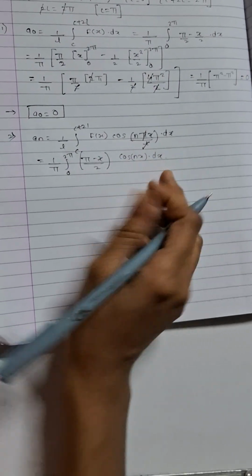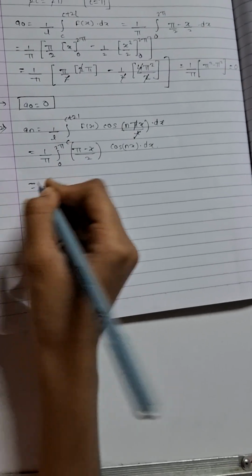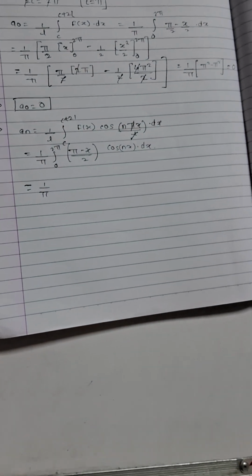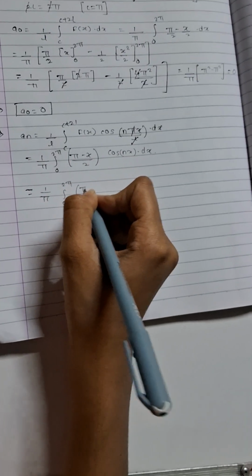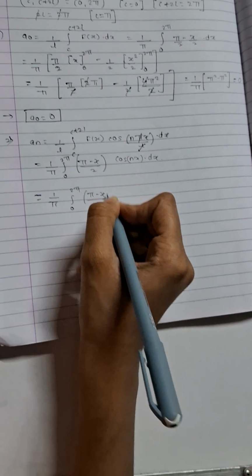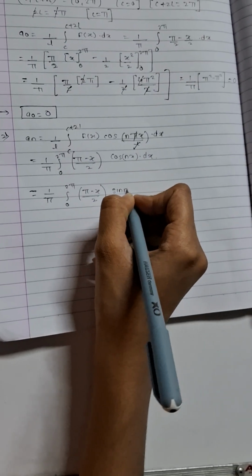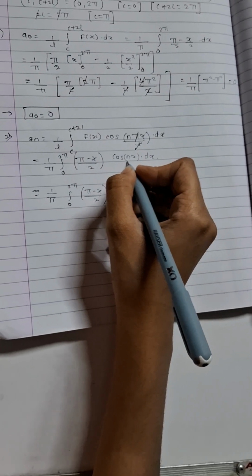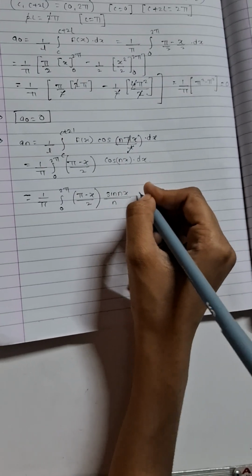So now we can solve this using the u into v rule, that is 1 by pi. We can give the limits over here, 0 to 2 pi, u as it is, v is the integral of cos nx, that is sine nx, and also we have to divide by the derivative of nx. So the derivative of x is 1 and n is written over here.